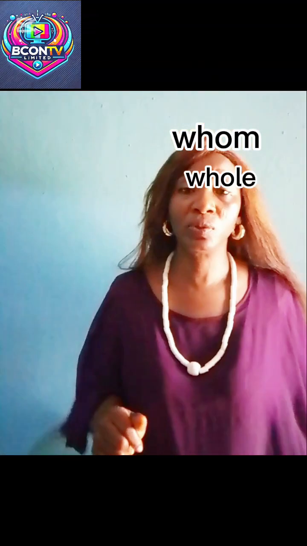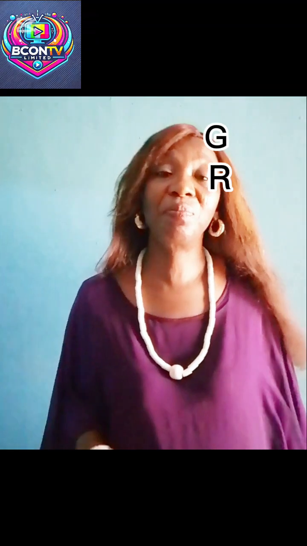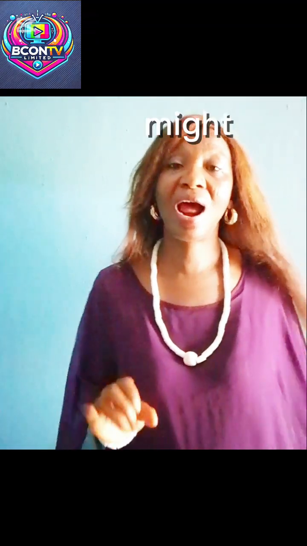The silent letter W is also silent in some common words like who, whom, and whole. Next is the silent letter H. The silent letter H is often silent when it follows the letter G or R. Examples: ghost, rye, rhyme. You can see that the letter H is in each of these words, but it does not represent any sound.